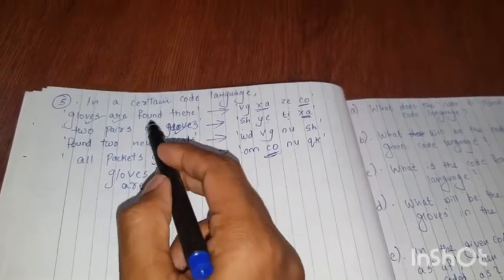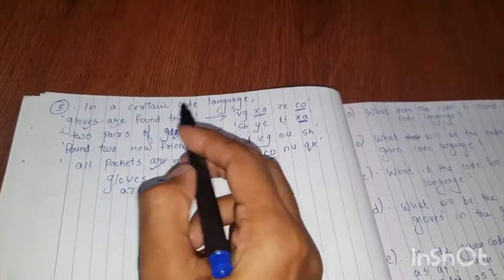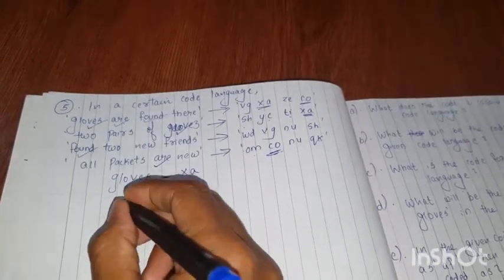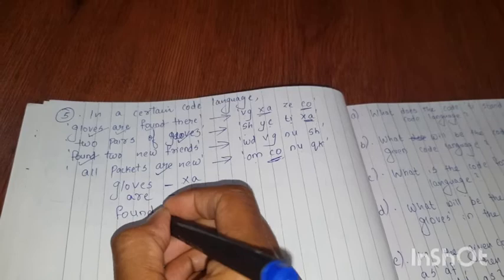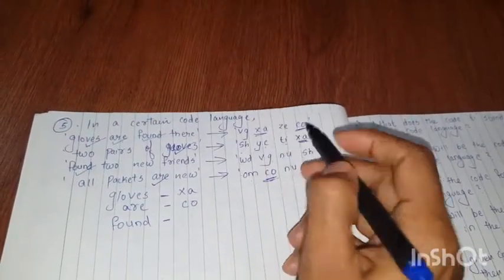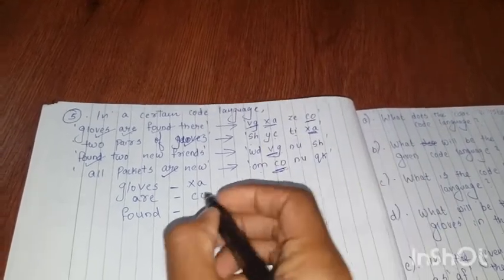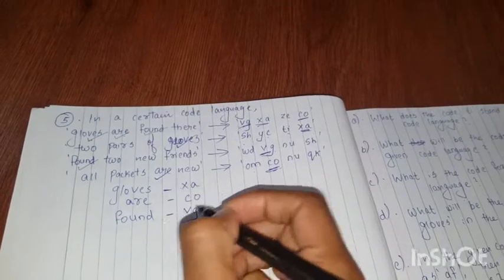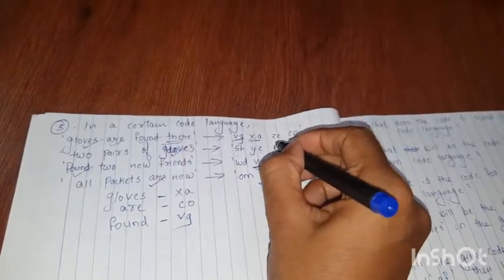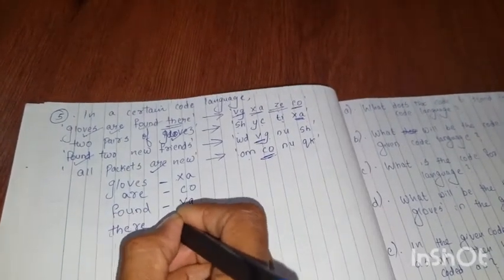Now the remaining two words in the first line are found and there. Found is written in the first line and in the third line also. So the code for found can be found out from the first and the third line. VG ZD VG. Yeah, VG is there in the first line and in the third line also. That means the code for found is VG. Now the remaining word in the first line is there. So the remaining code in the first line is ZD. That means the code for there is ZD.